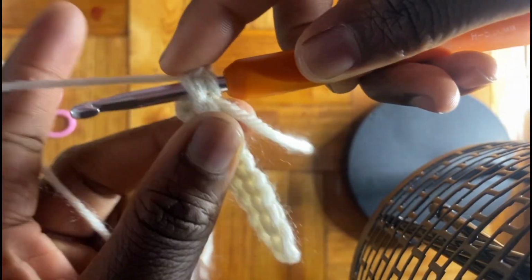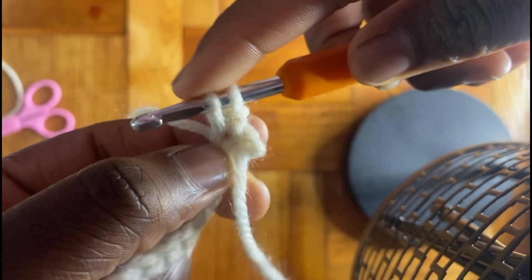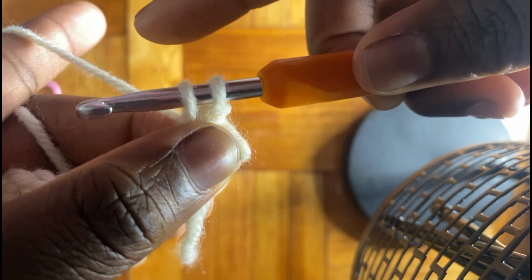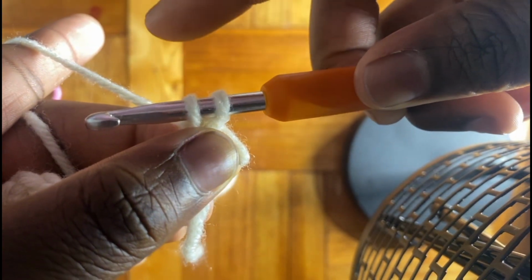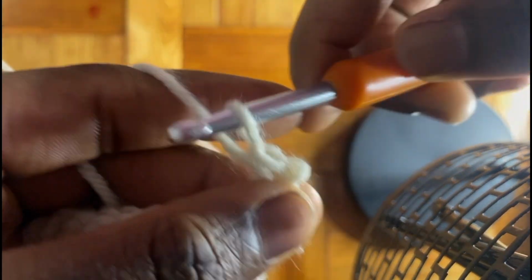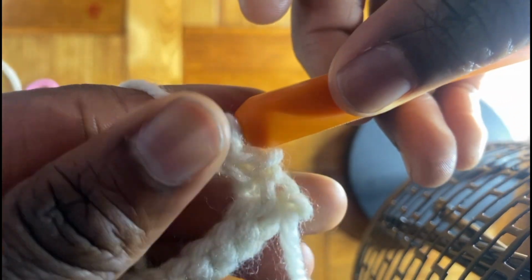From that point, you're going to wrap your yarn over, and pull through, and you have 2 loops on your hook, just like with the slip stitch. But instead of slip stitching through one, you yarn over and pull through both of those. And you have your very first single crochet.